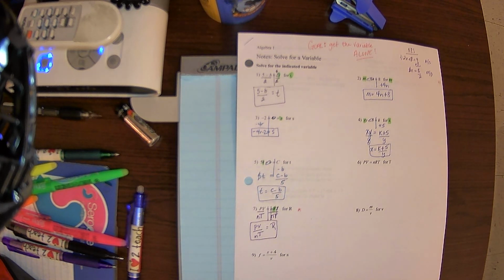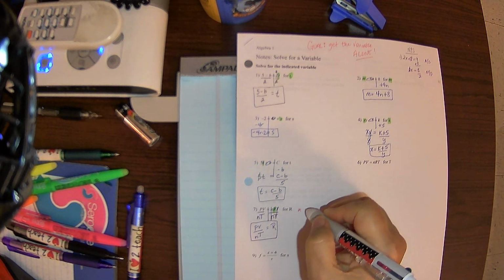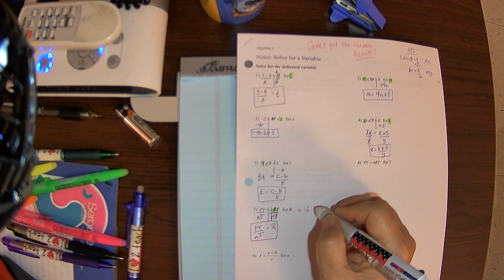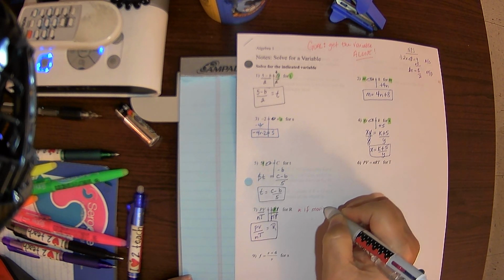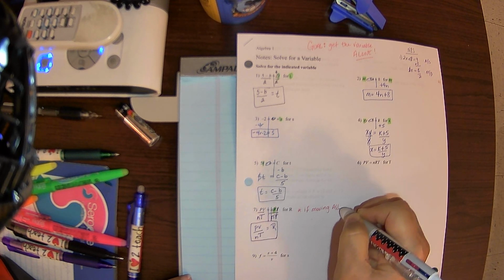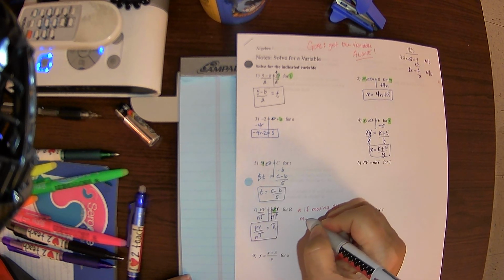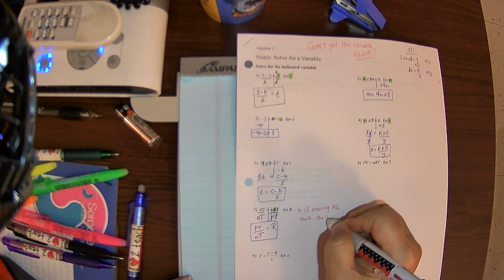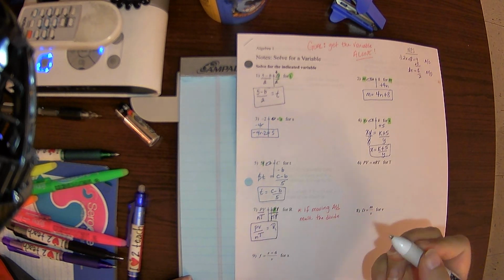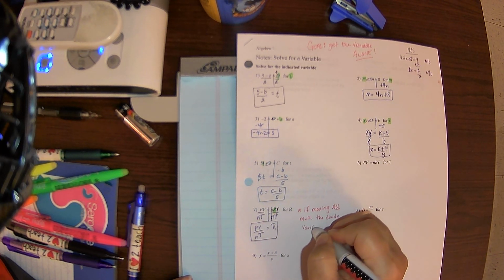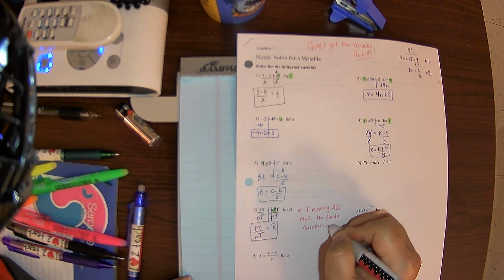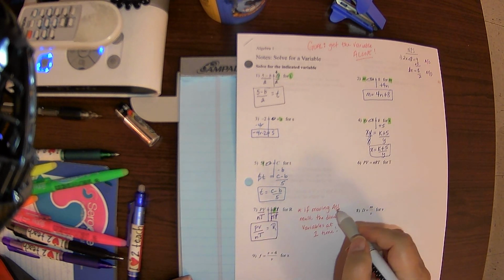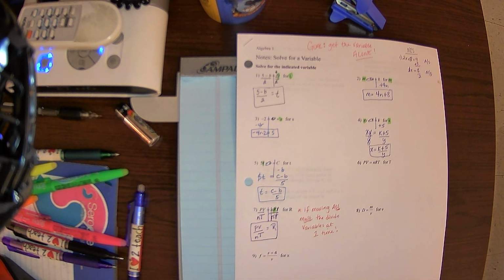If you're moving all multiplication, then divide the variables at one time. Remember, it's got to be all multiplication. It's all multiplication. You can divide away your answers all at one time.